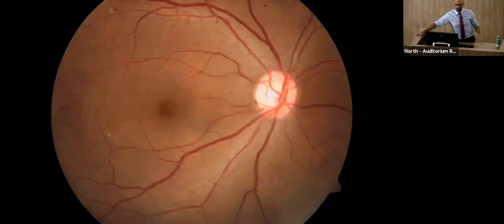By the way, how do you know if this is a right or left eye? Does anybody have a way of, who thinks it's a right eye? Yeah, why? Do you just know? Look, you might just intuitively have a way of knowing, but whenever you see a fundus picture, the patient's always looking at you. So imagine that it's the eye looking at you, okay?